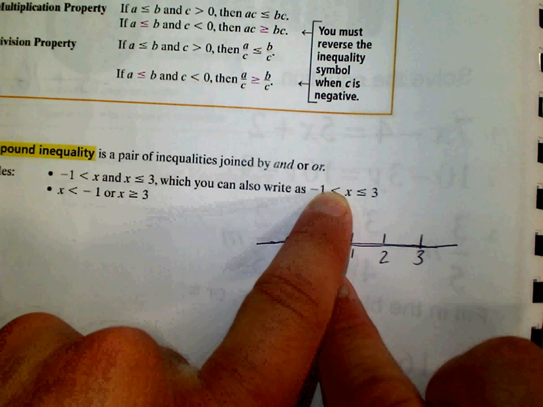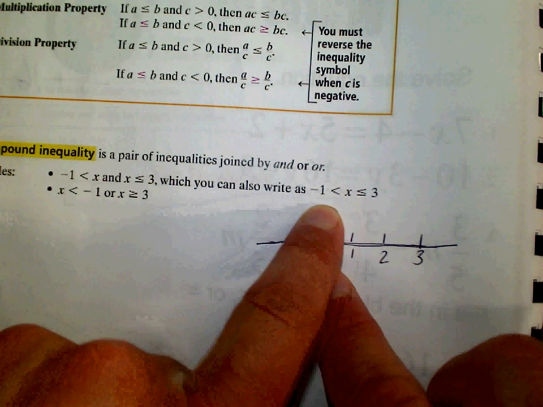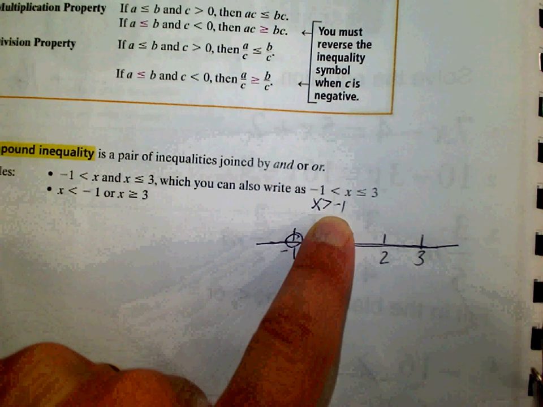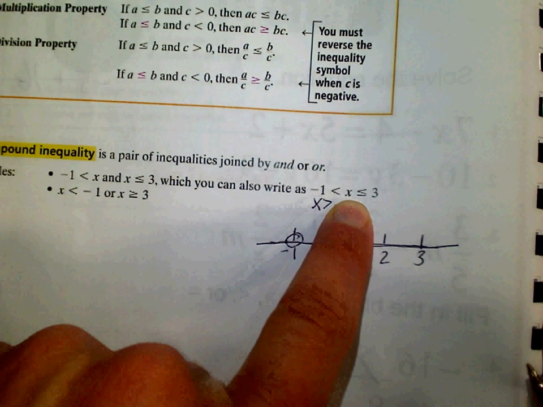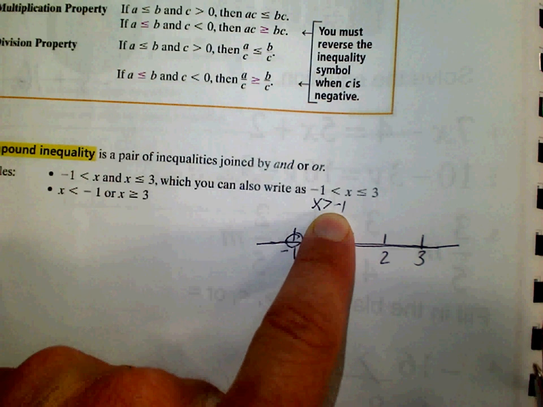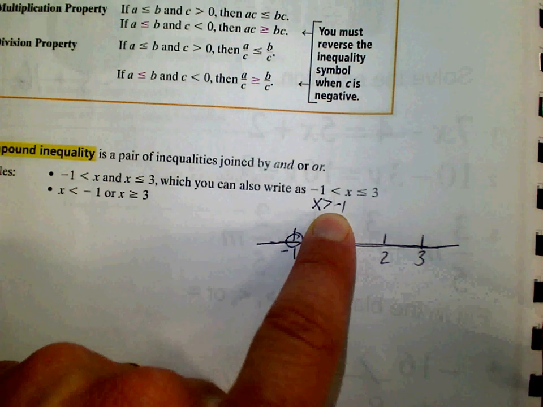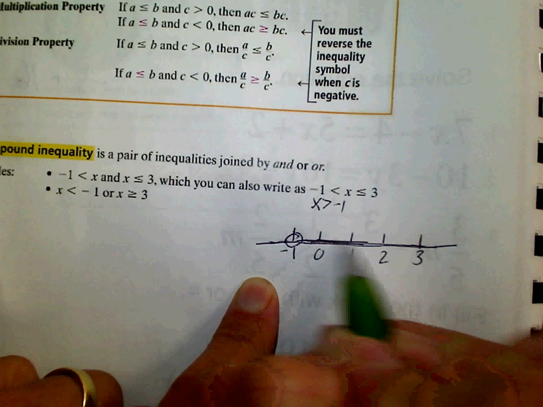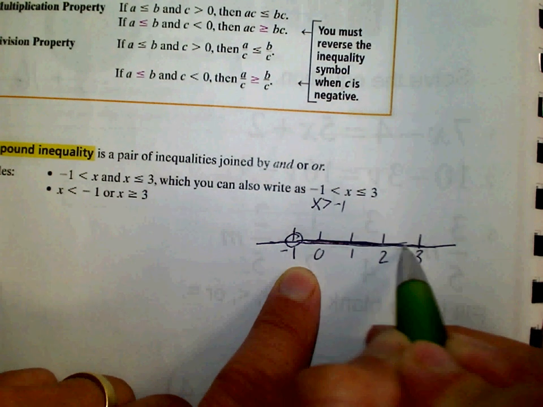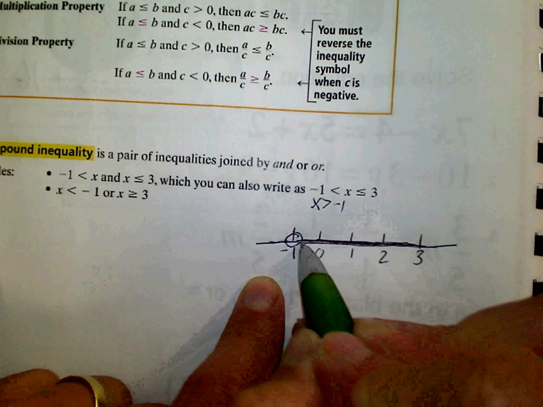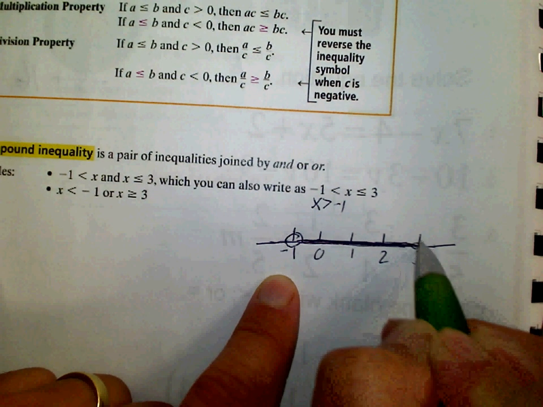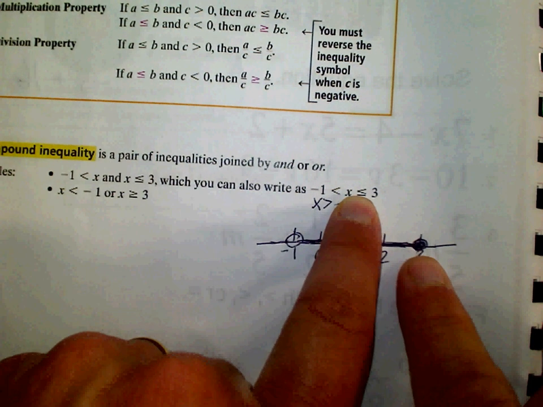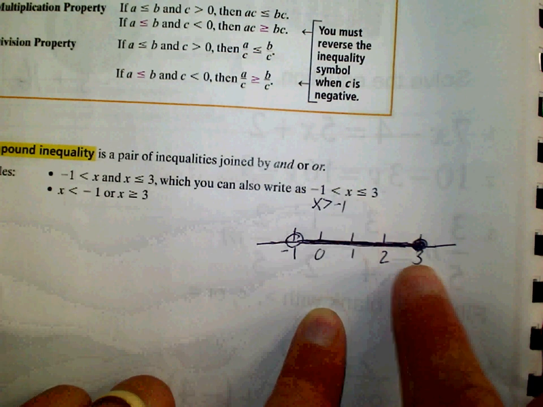If you were to turn this around, you could read that as x greater than -1, can't you? -1 less than x is the same thing as x greater than -1. Y'all agree? We can flip that. So that means I would shade this way, all the way up to where? 3. And at 3 we have a closed circle, correct? Because the equal to bar underneath says the solutions can include 3, all the way up to 3 and including 3.